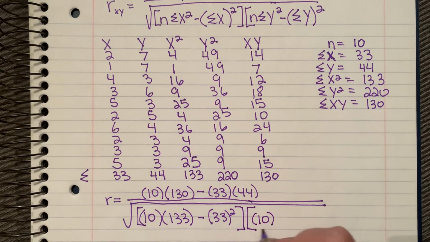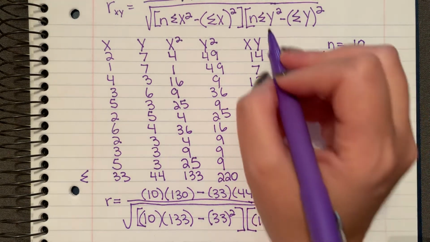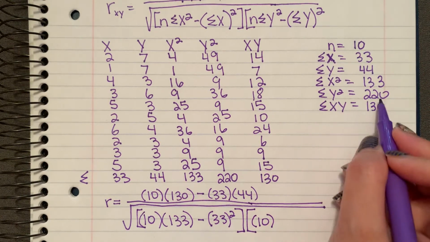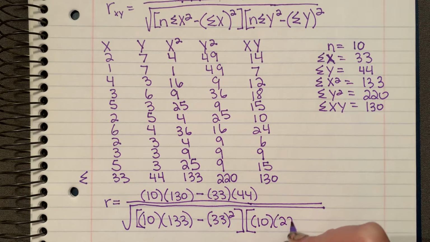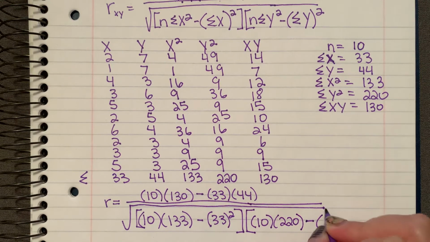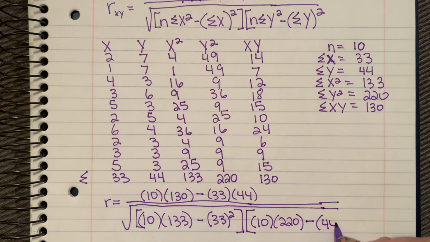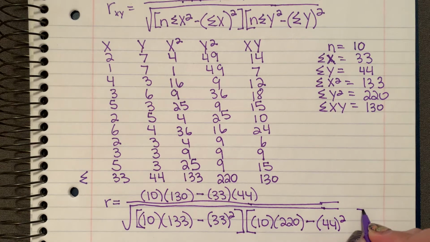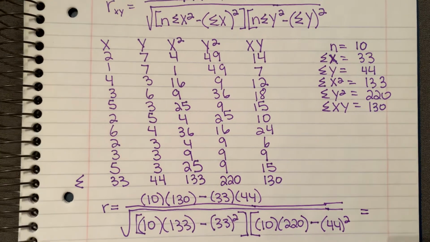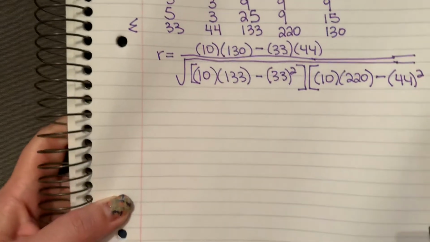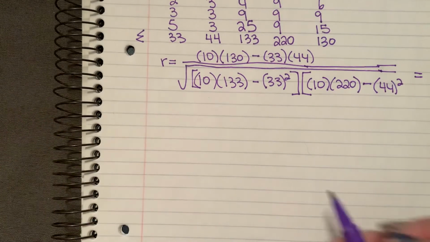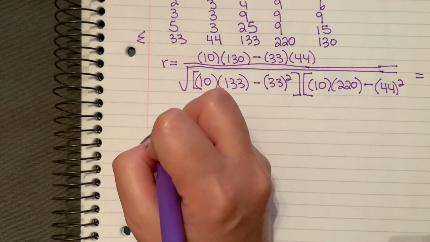So we have 10, again, for n, and now we need the sum of y squared, which is right here, 220, minus, again, the sum of y, 44, which we're going to square in the next step. Okay? So I'm going to go step by step doing this. All right.